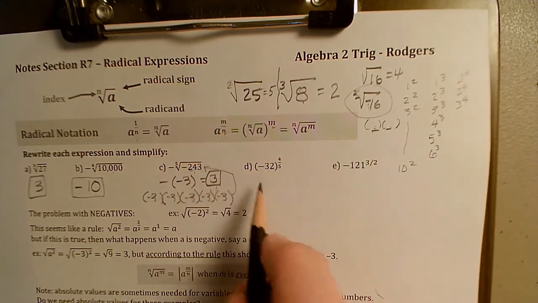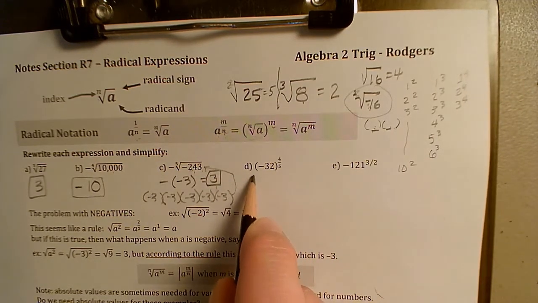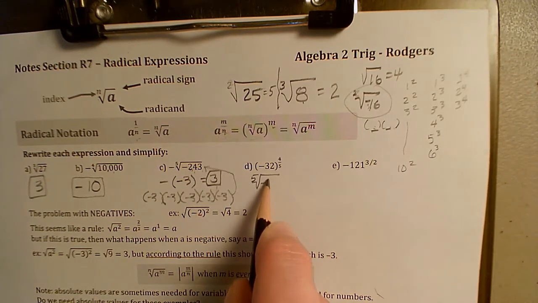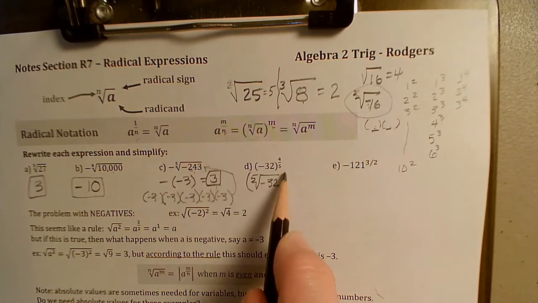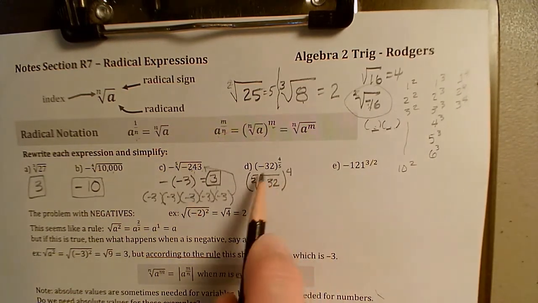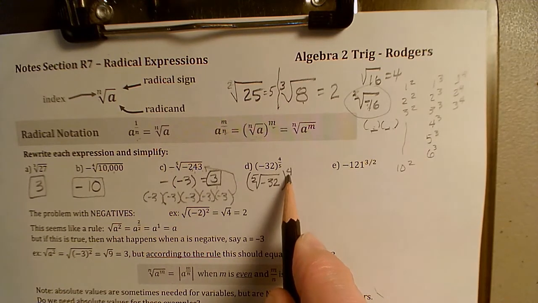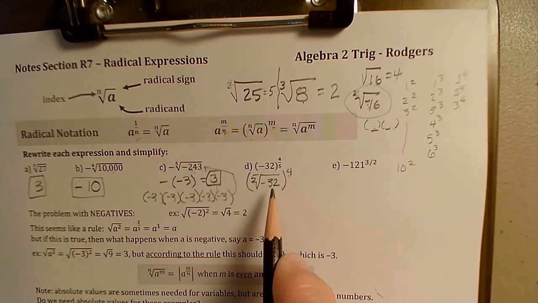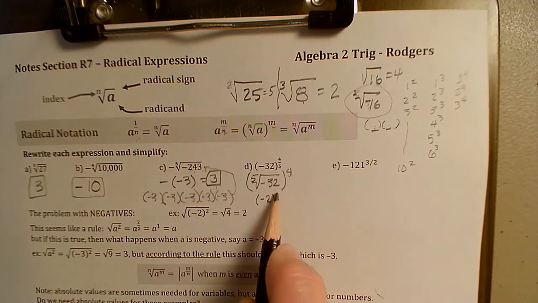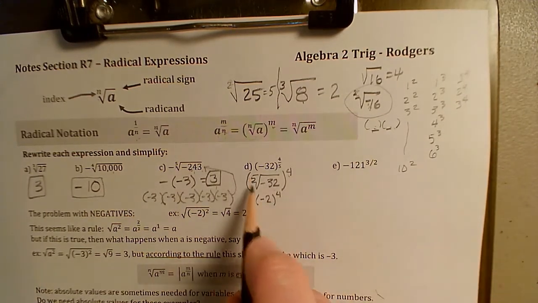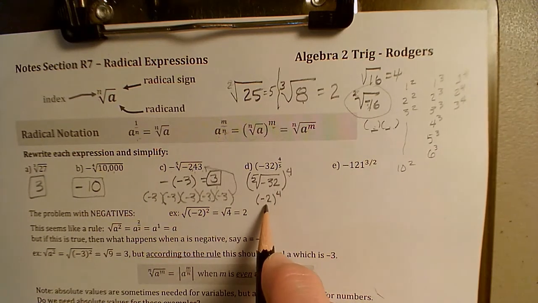All right, so let's look at D then. So this rewritten would be the fifth root of negative 32. And again, negative under a fifth root, that's okay. I think it would be best if we look at this one as doing the root first and then raising that to a fourth power. So 32 happens to be a perfect fifth power. 2 to the fifth power is 32. So this all just becomes negative 2 to the fourth. All right, so the fifth root of negative 32 is negative 2.